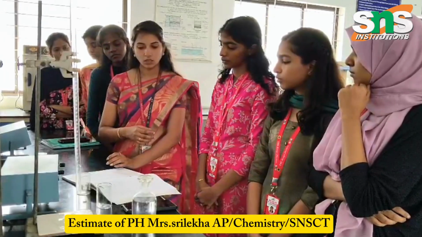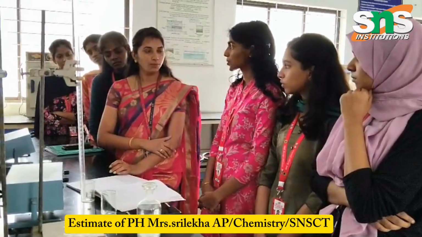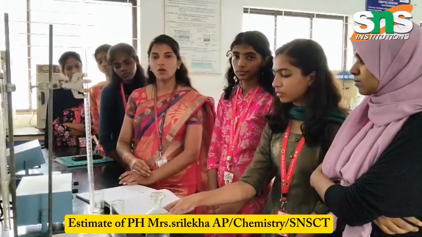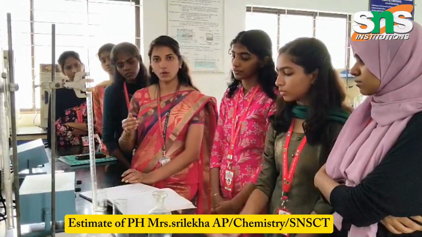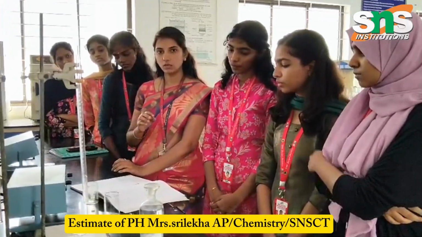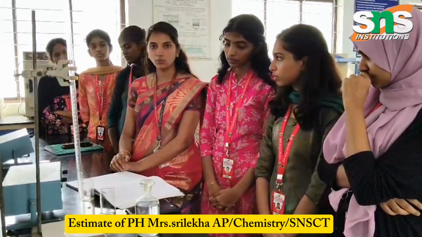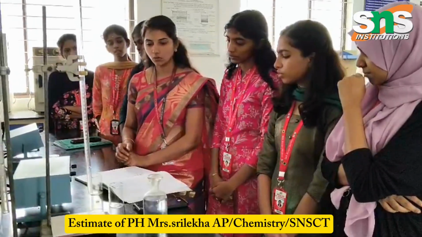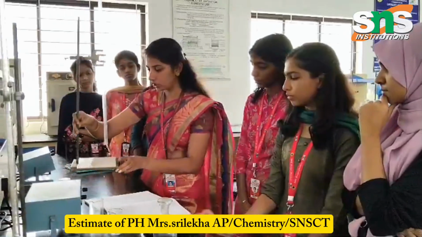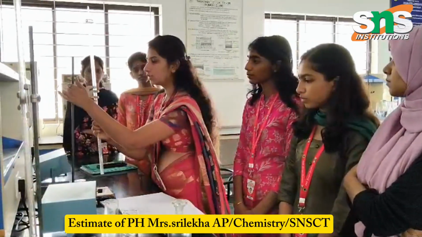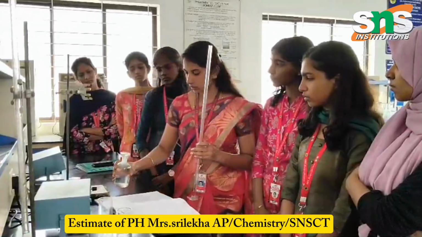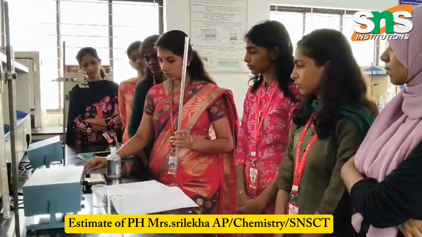And next, what are the measurements we are going to do? pH measurements. The pH decreases slightly, by values from 0.3 to 0.2, in the solution, and after that we observe the increasing value on the pH meter. First we add the NaOH solution from the burette. So the NaOH solution is taken in the burette.